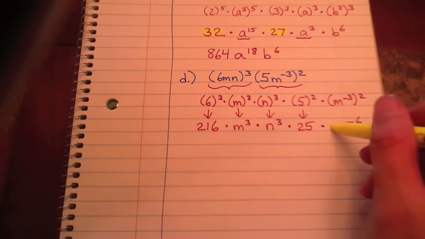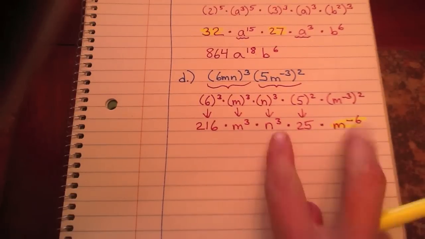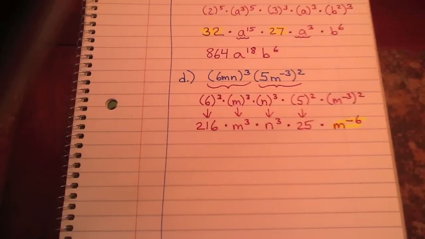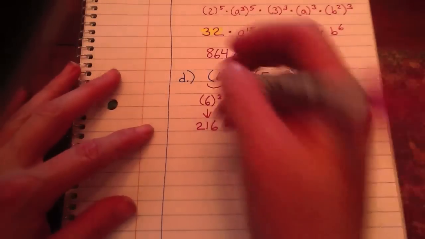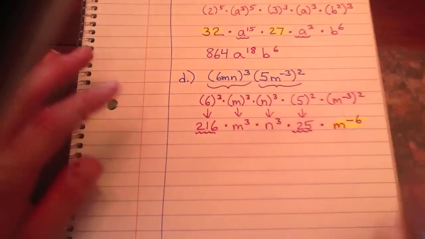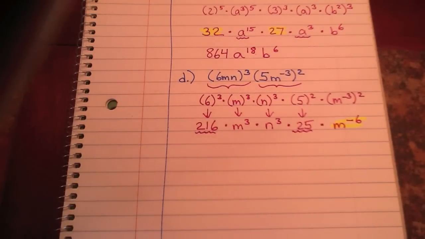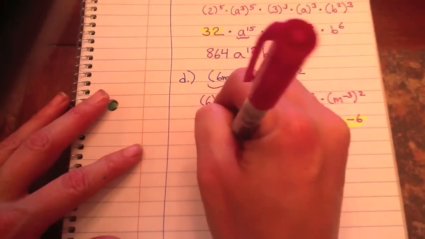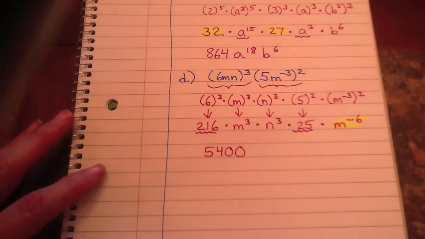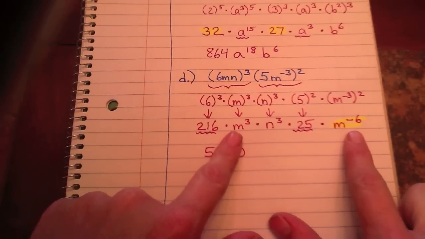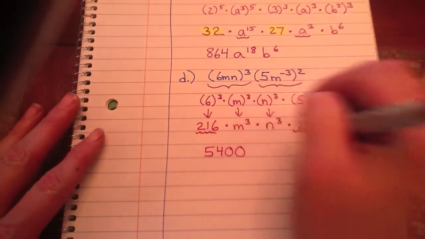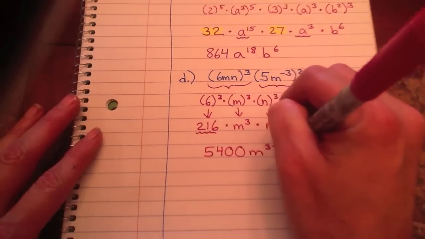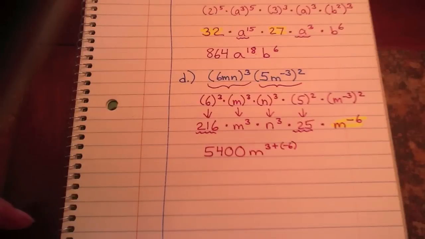So again, this is the one that jumps out at me as it's going to have to move, or I'm going to use that rule because I have these like exponents there. It's going to be up to you, or bases, sorry. So now I look, I notice I have 216 times 25. And again, I just type that into the calculator and end up with 5,400. Now it's up to you how you're going to handle this, okay? For this example, since I've been doing it the other way, I'm going to go ahead and say m to the 3 plus negative 6, just so you get used to seeing it both ways.